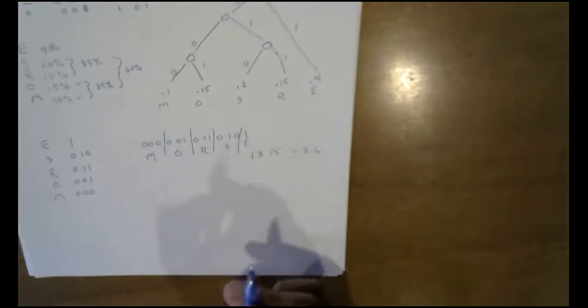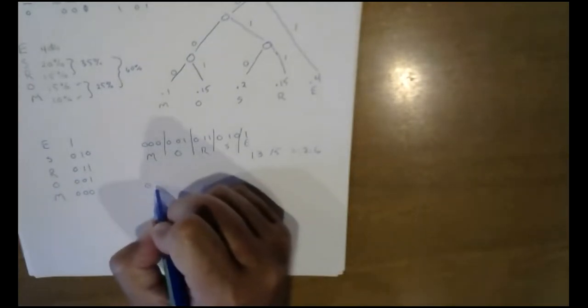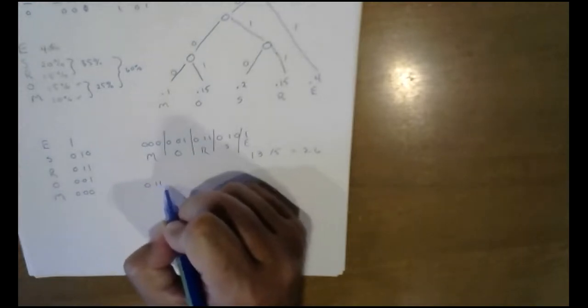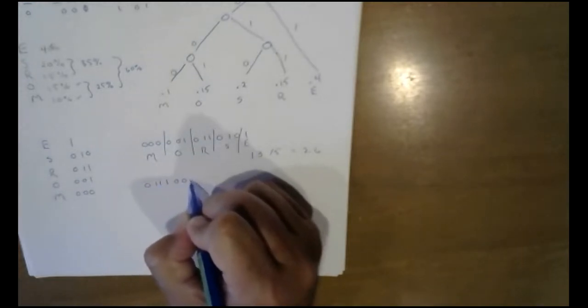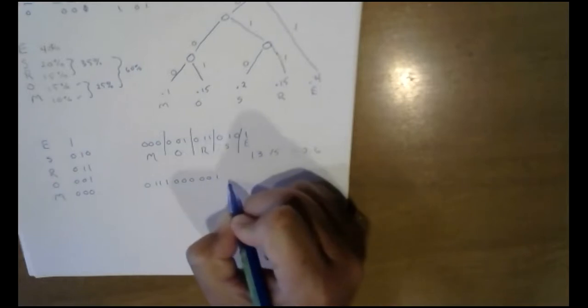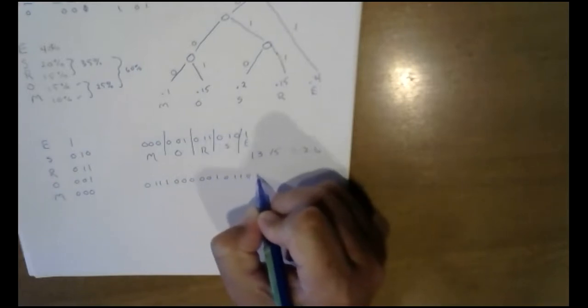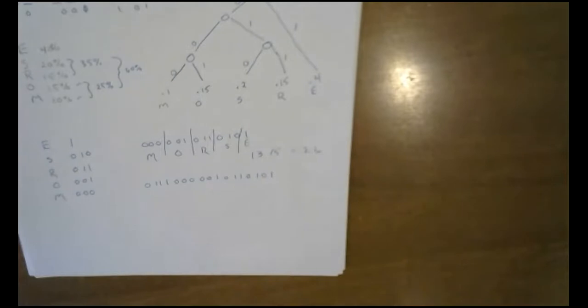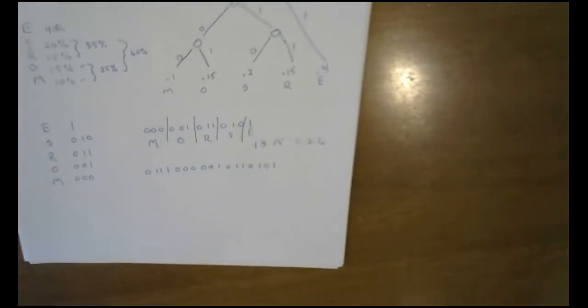Okay, so let me see if you can decode this. Can you decode that, what that word is? REM.